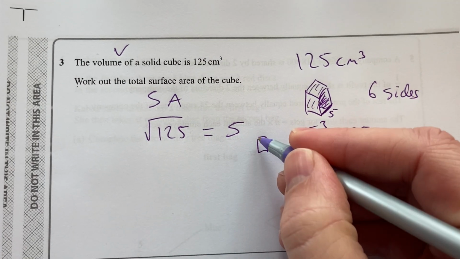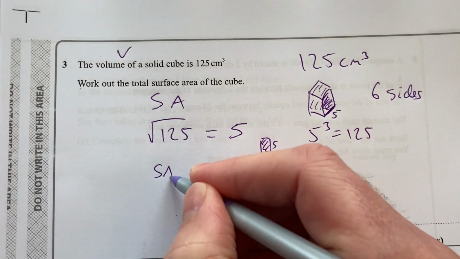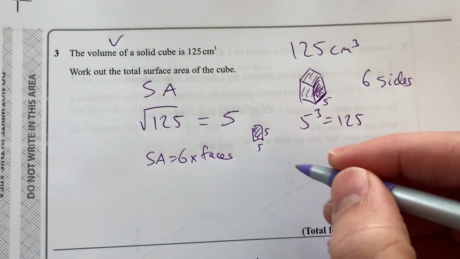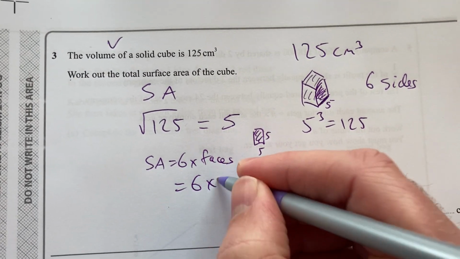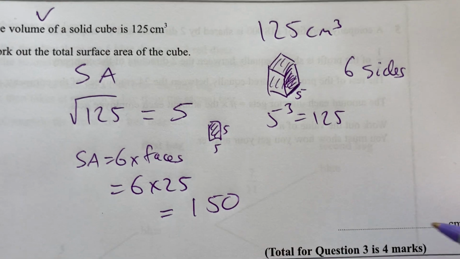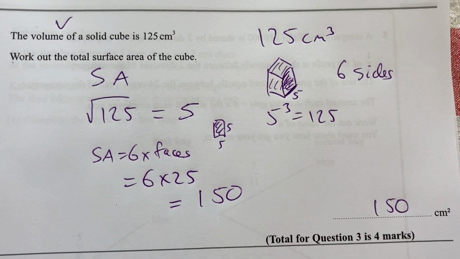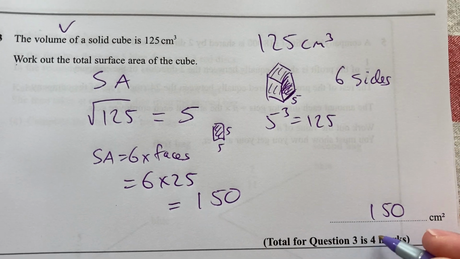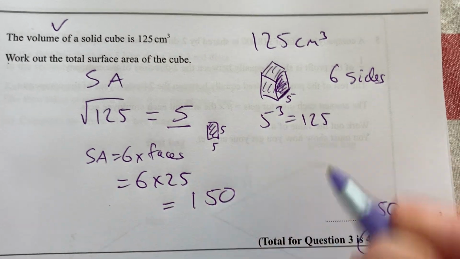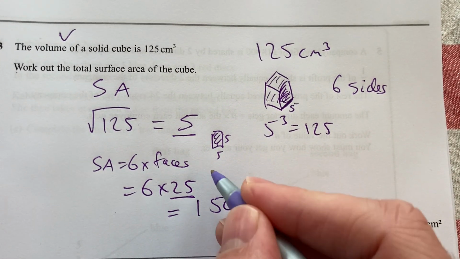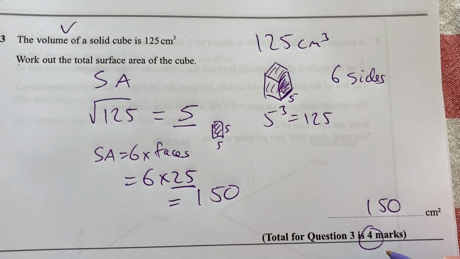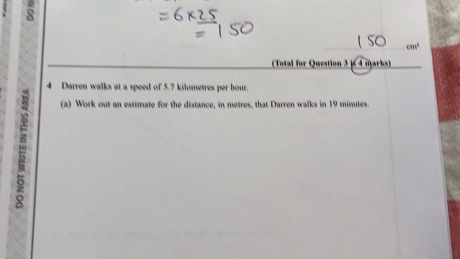So one face is 5 times 5, which is 25. So the surface area is going to be 6 times each of those faces. 6 times 25 is 120 plus 30, which is 150. They have the square centimeters there. It's 150. Okay, that's worth 4 marks. I think 1 mark definitely for working out the length, 1 mark for working out the surface area of one face and then multiplying it up to have all 6. So it's a nice block of marks there. Okay, let's go on to question 4.